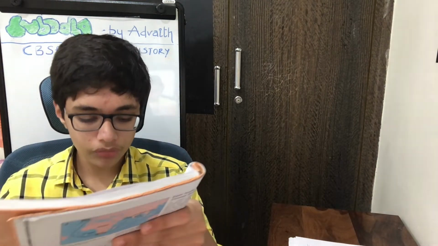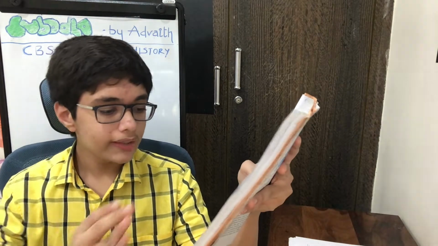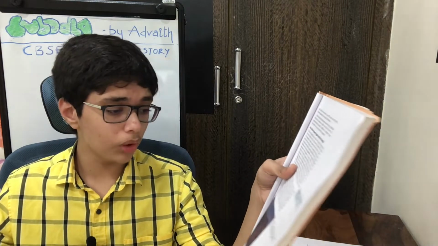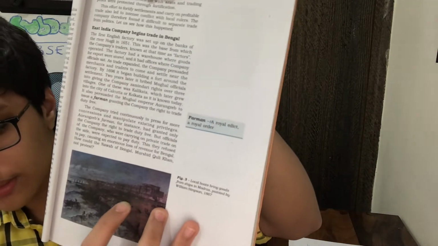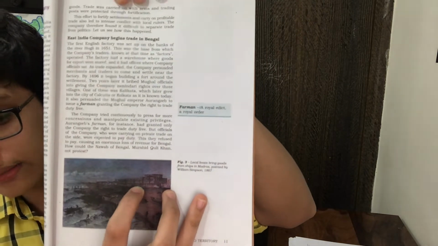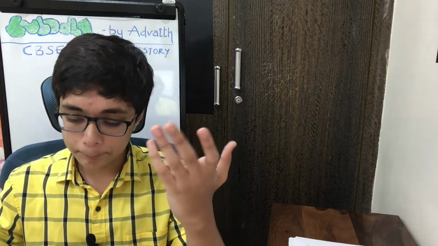तो लोगों को usually समझ नहीं आता है कि ये पिक्चर क्या है. So in that case you have to notice one thing. Leave alone everything, leave alone the ports, the ships, क्योंकि ये सब it's common in all port cities. You have to see this fort kind of thing present in Madras, present near the port. And once you see this fortress, you have to understand that this is a picture of local boats bringing goods from ships in Madras.